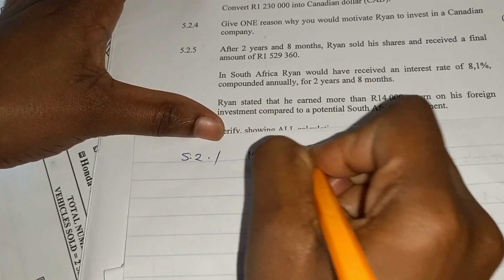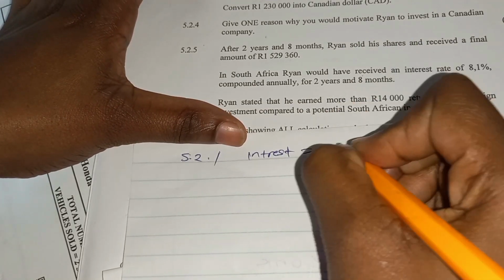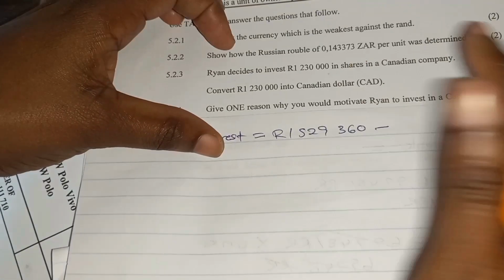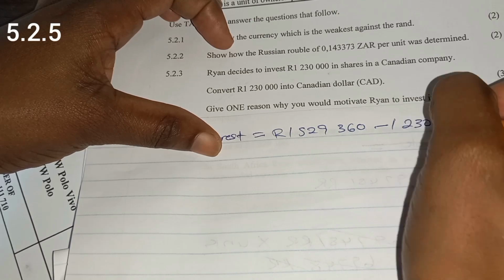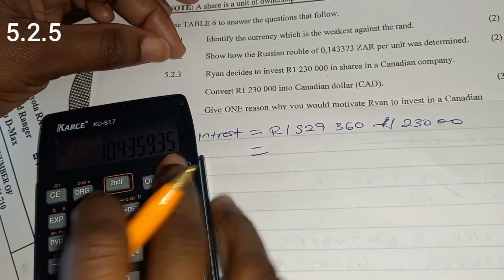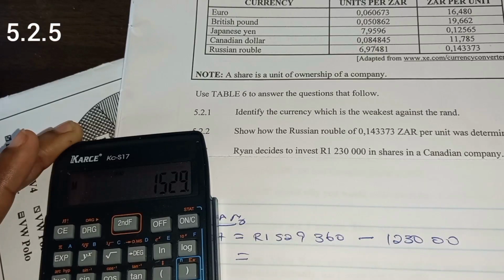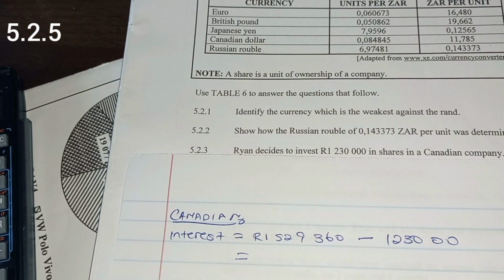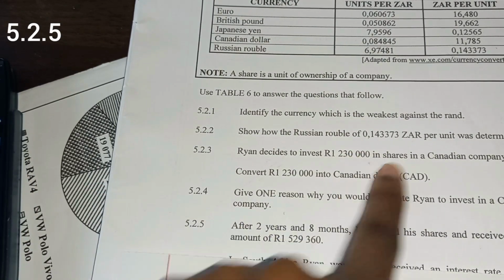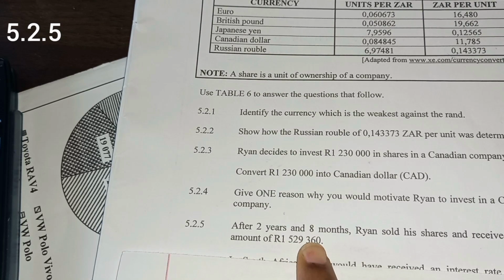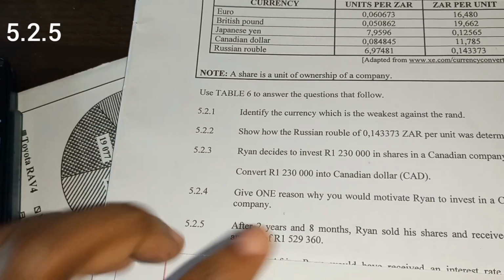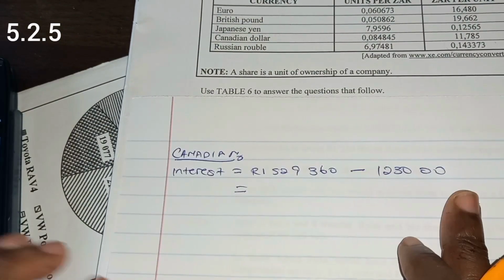Interest there is equal to the total amount after investment, which is 1,529,360 minus 1,230,000. So for the Canadian investment, he invested 1,230,000, and then he came back with 1,529,360. So somewhere between here is the interest. If I take this and minus that, I get the interest from Canada. So I'm going to do that.